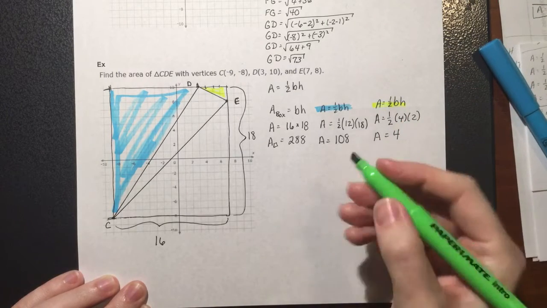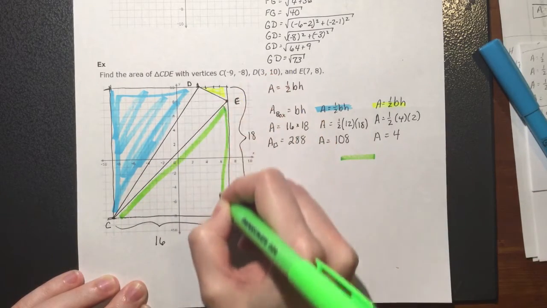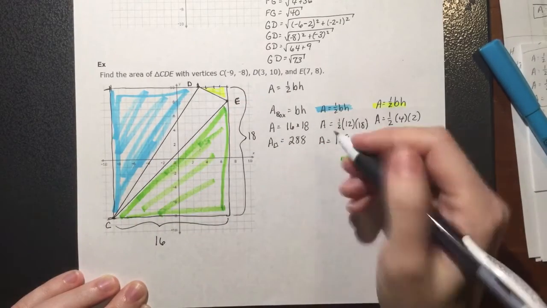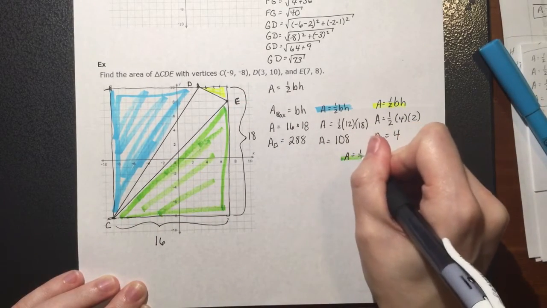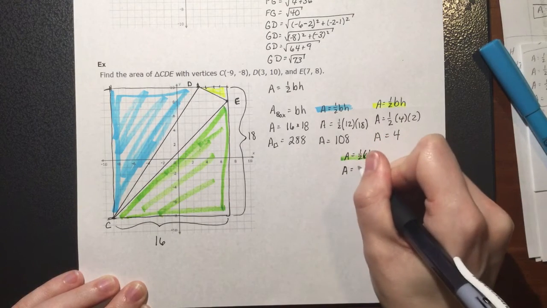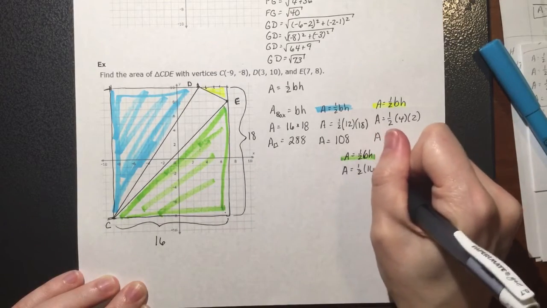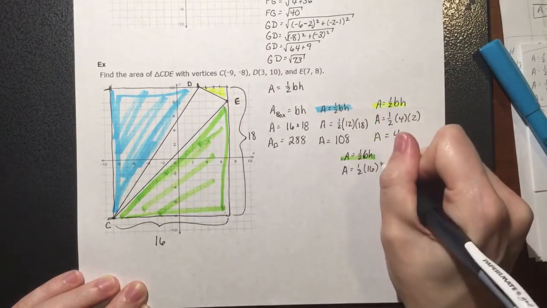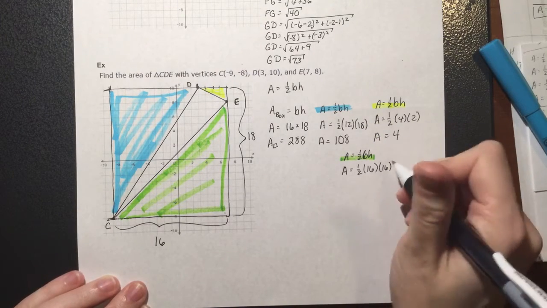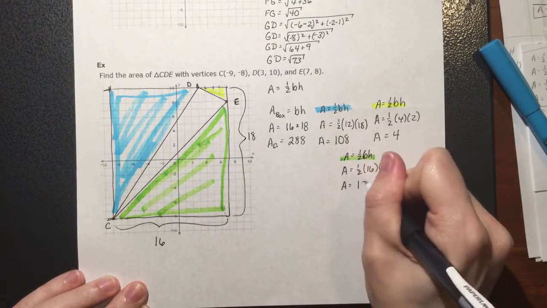And then looking at the last one, the last big triangle, got that one right there. Area is going to be equal to 1/2 the base times the height. So area is going to be equal to 1/2, and then from there to there is going to be 16, and from there to there is going to be 16. And 1/2 of 16 times 16 is going to be 128.